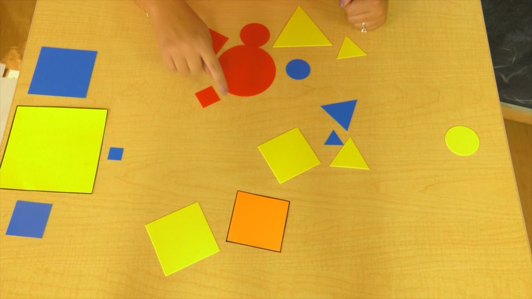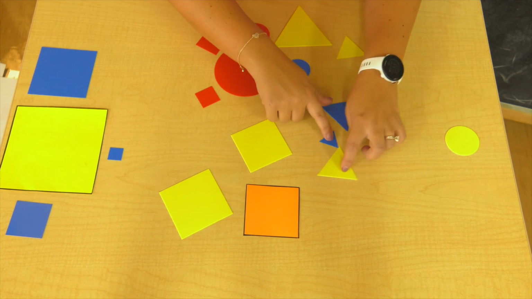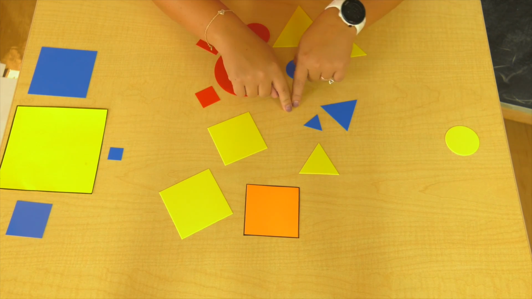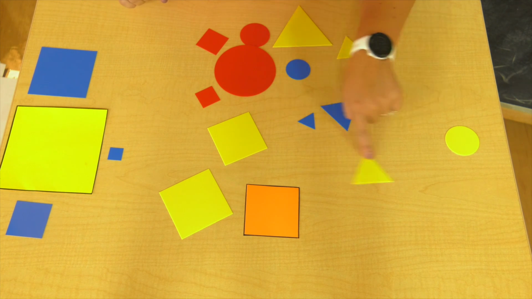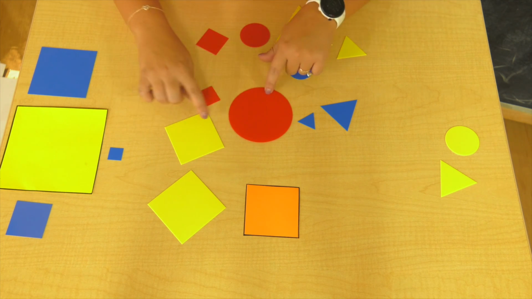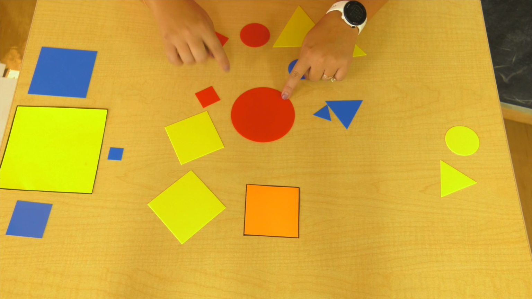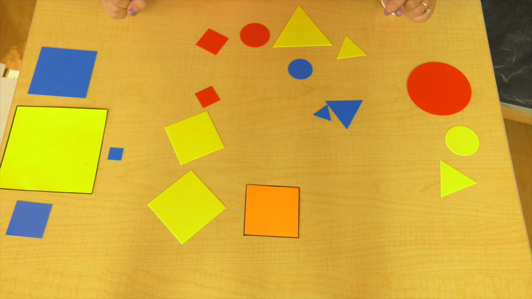Can you find a shape that doesn't have 4 sides? I see this one right here. Let's count to see how many sides it has. 1, 2, 3 sides. I'm gonna move it over here. What other shapes do you see that don't have 4 sides? I see this big one right here, and it has no sides. So I'm going to move it to the not square side. I see 3 blue shapes that are not squares. Do you see those 3 blue shapes?